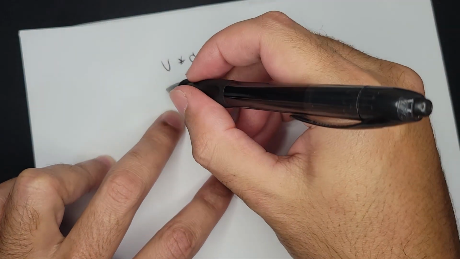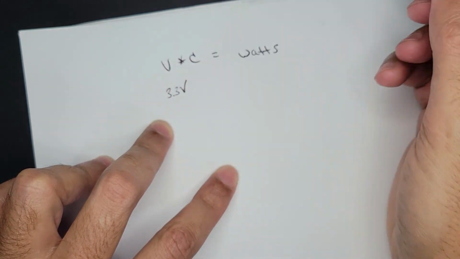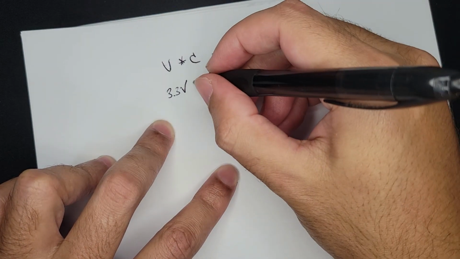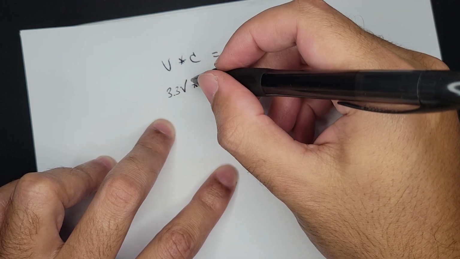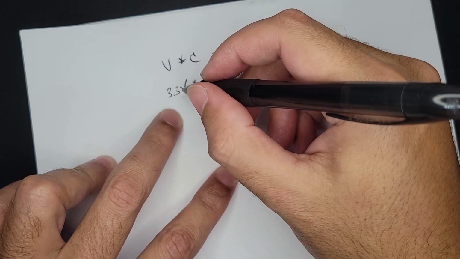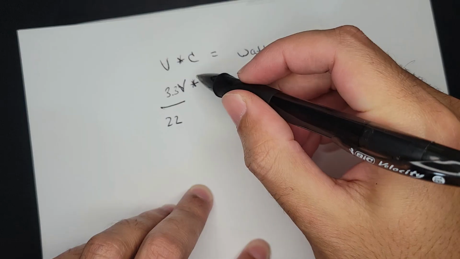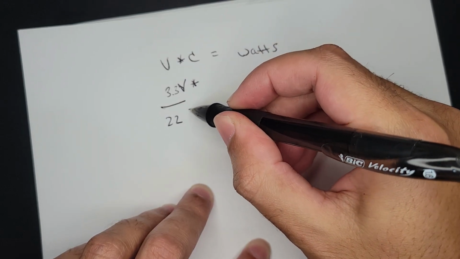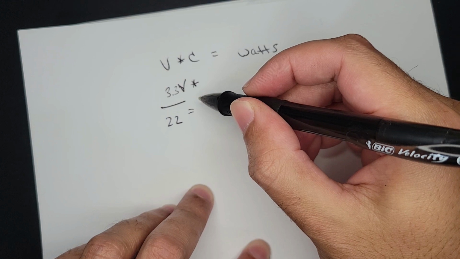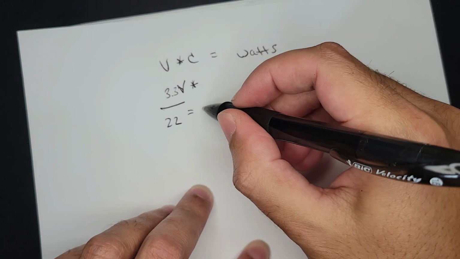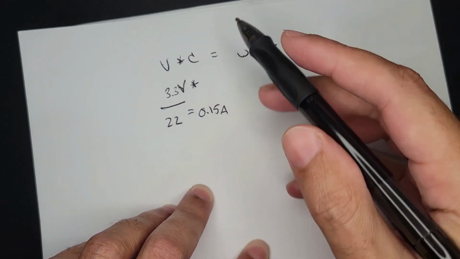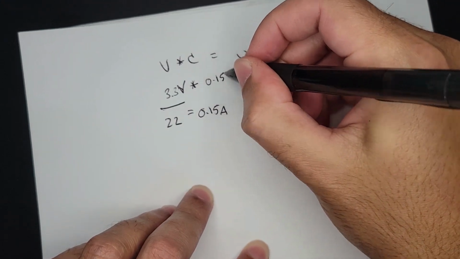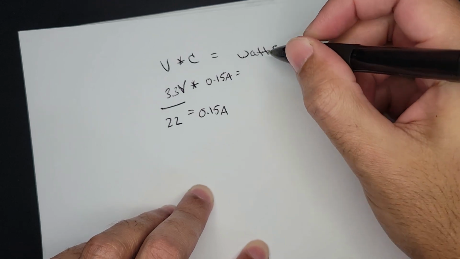So we know we have 3.3 volts. And we know that the current of a 22 ohm resistor is going to be 3.3 divided by 22. And we get 0.15 amps. So we multiply 3.3 volts times 0.15 amps, then this gives us a watts result.